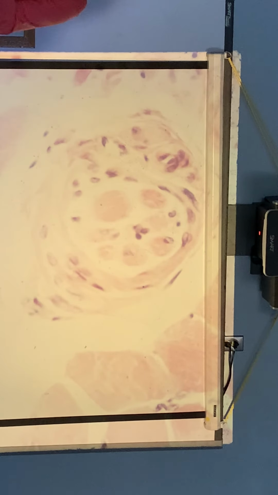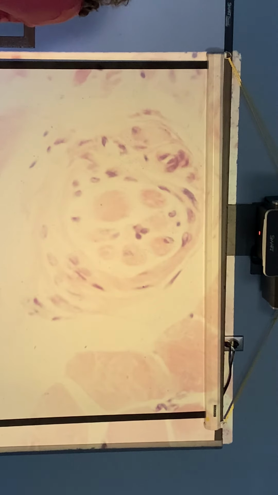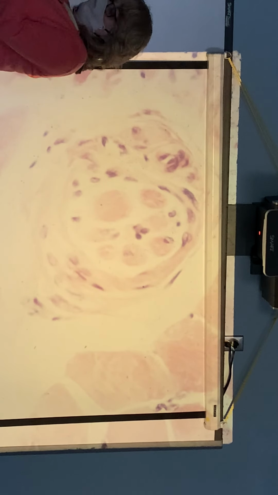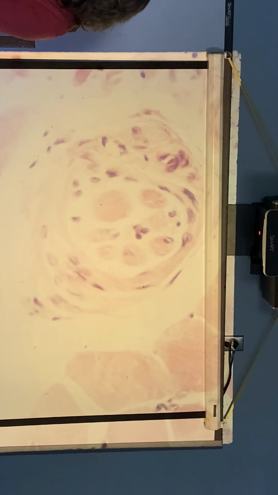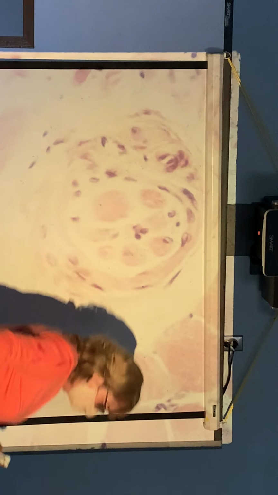But now we've got a problem. When these guys shrink up, guess what's left hanging out the bottom? The intrafusal fibers. So, this guy, when we go in over there by our purple, also connects to a pink.